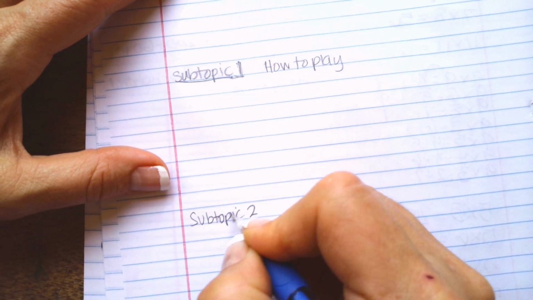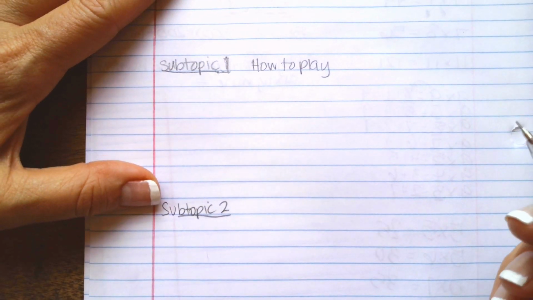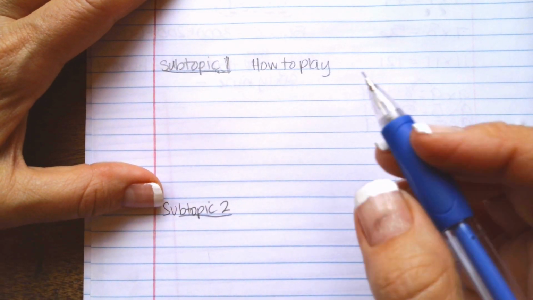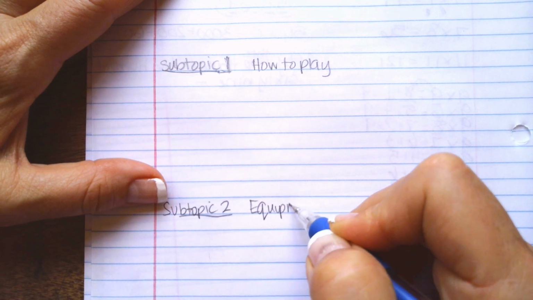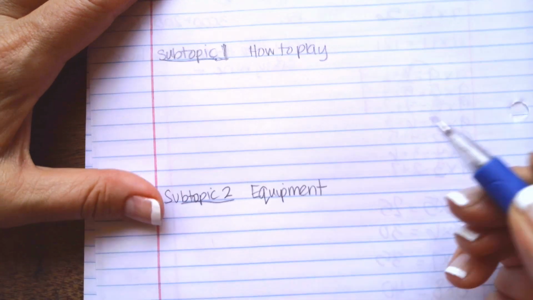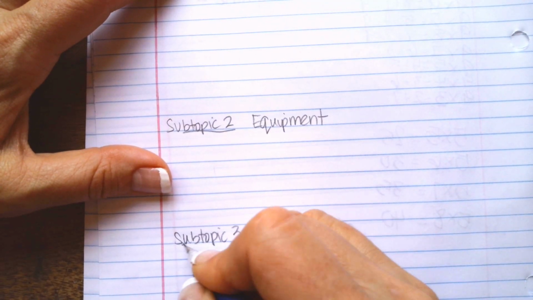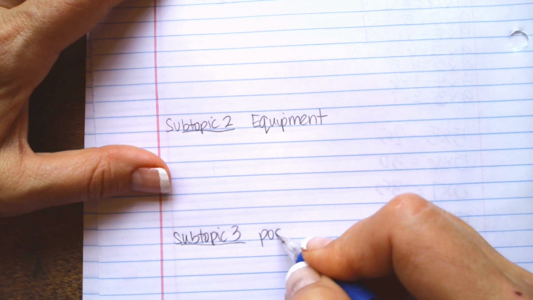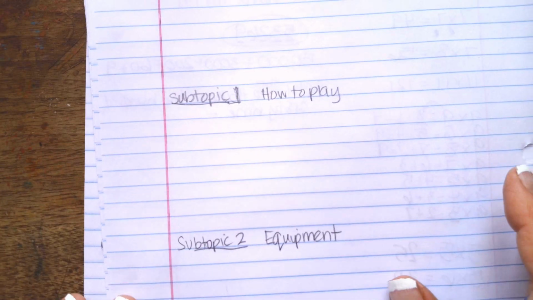Then I'm going to skip some lines, and I'm going to go to subtopic 2. And I'm going to think of another subtopic that I can break my topic of baseball into, and I'm going to say equipment. What equipment do you need? And then subtopic 3, maybe you can talk about the positions. Okay, does that make sense to you so far?